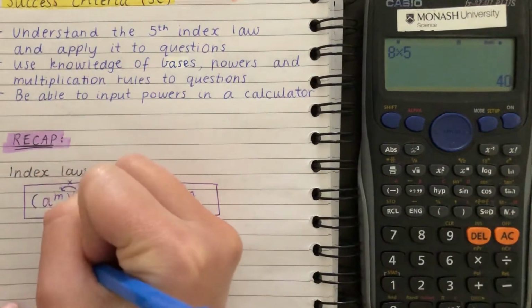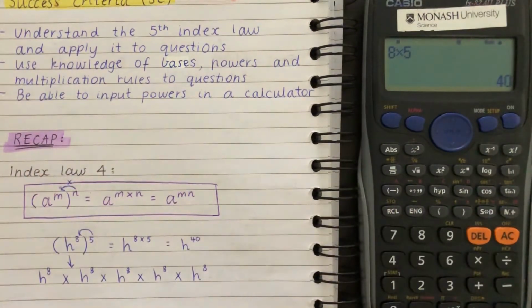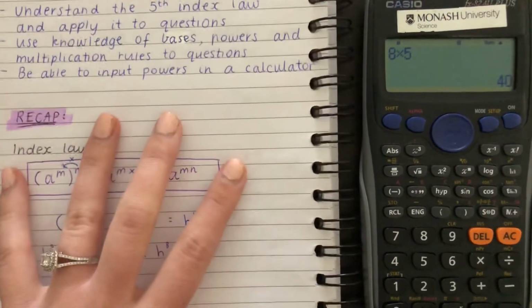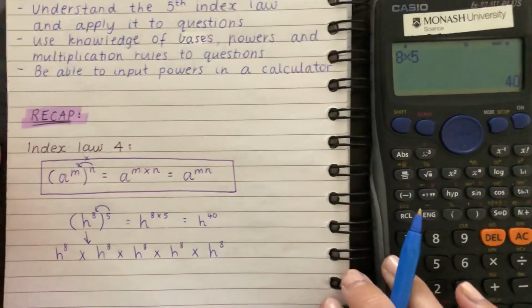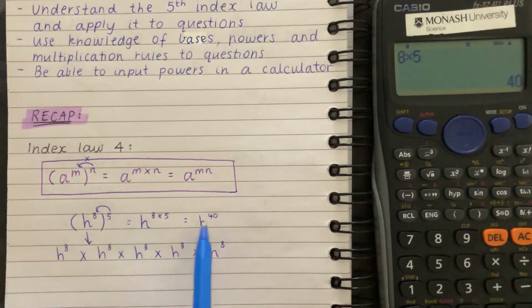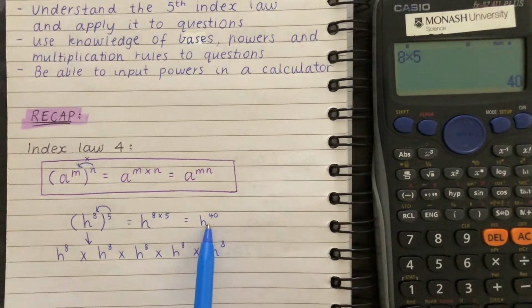This is the expanded form. If you need to visualize what this question actually means, it is actually like this. And then instead of us taking our time working out the answer, we could just apply the fourth index law and know that we can just multiply these two numbers here and get the correct answer.